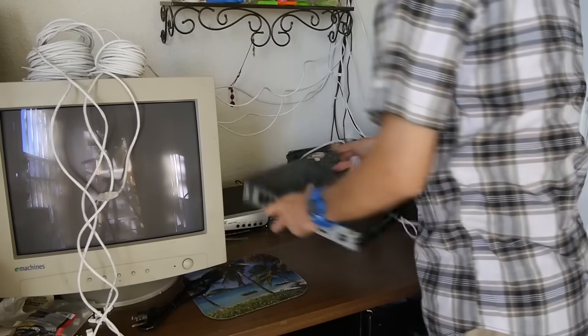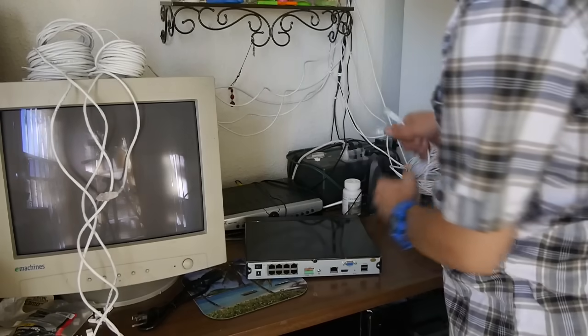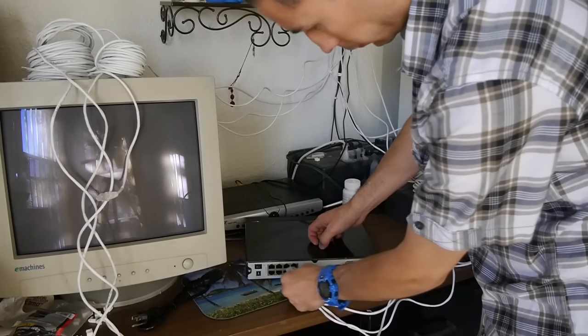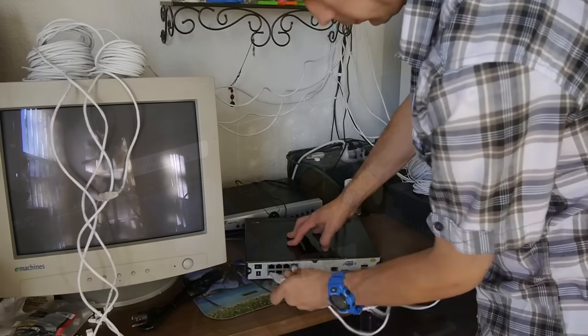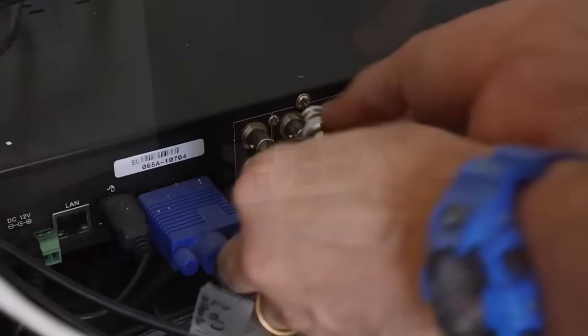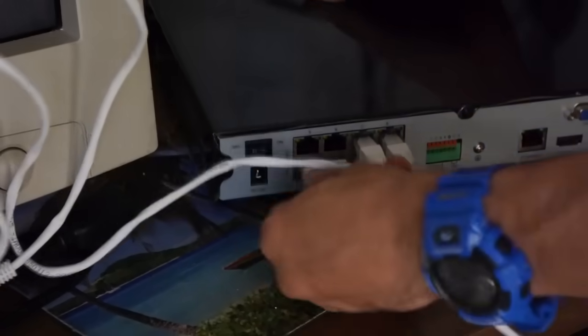And once all the cables have reached the DVR, go ahead and connect the camera cables into the back of the DVR exactly the same way you connected the camera cable to the camera. BNC cable to BNC connection, and Ethernet cable to Ethernet connection.